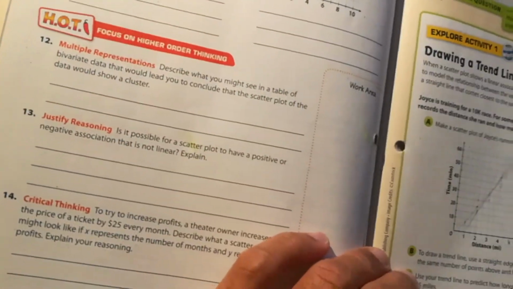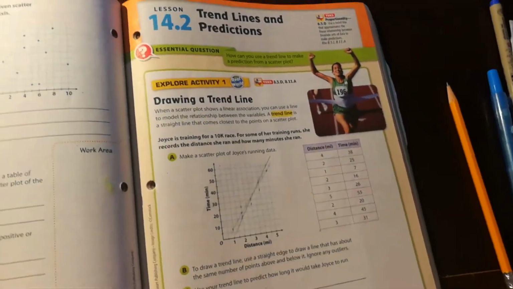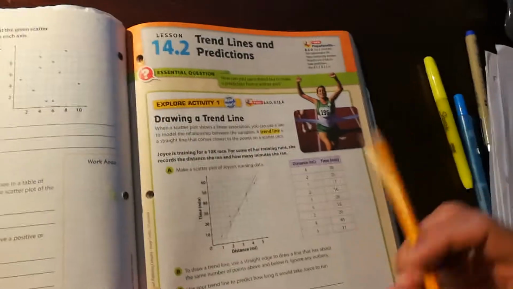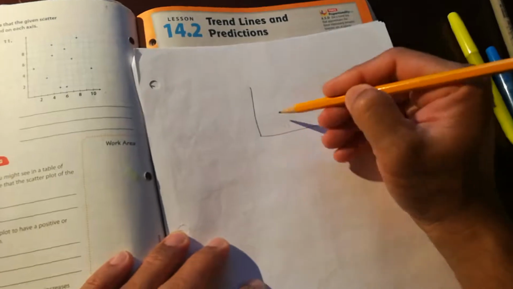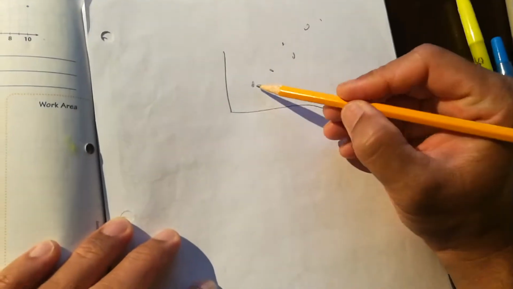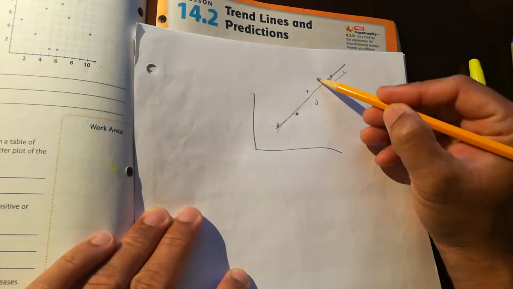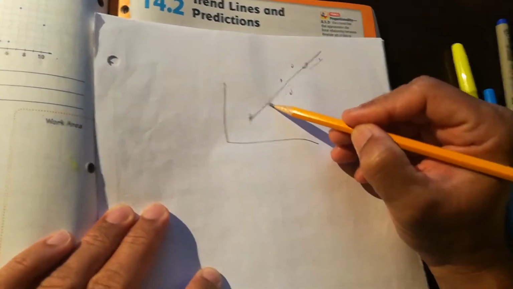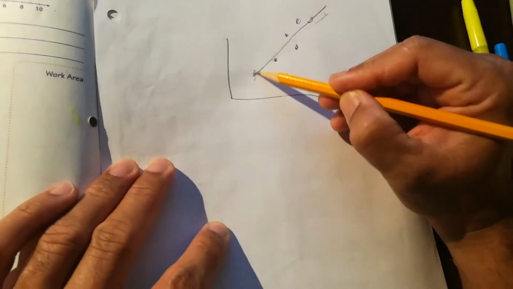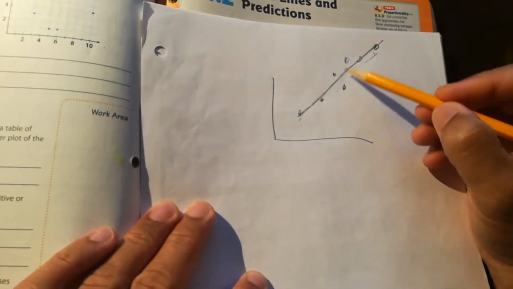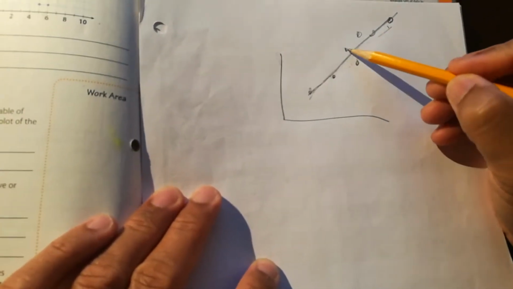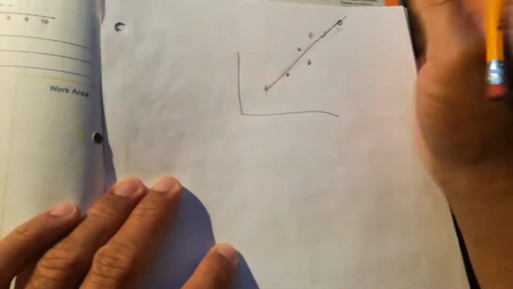Now, trend lines and predictions. This is 14.2. I've already explained, when you have plots with the points all scattered around, you have to draw a trend line. And how do you draw a trend line? That's what they are asking. Now, a trend line is a straight line. As I told you before, there should be equal number of points on the bottom and the top, and the trend line should be drawn such that it connects some of the points of the plot, but equal number of points should be there on the top and the bottom.